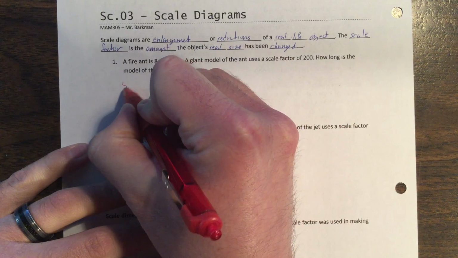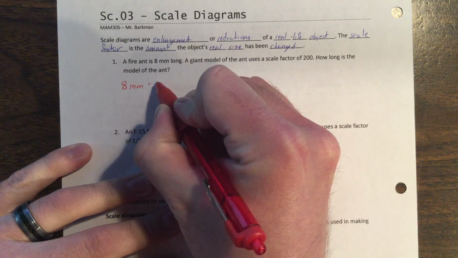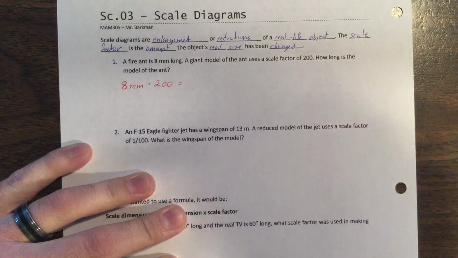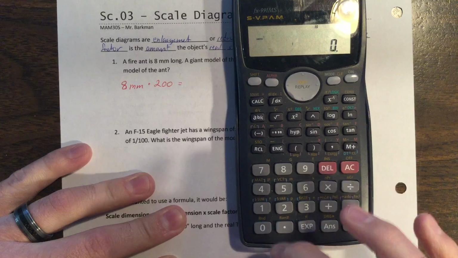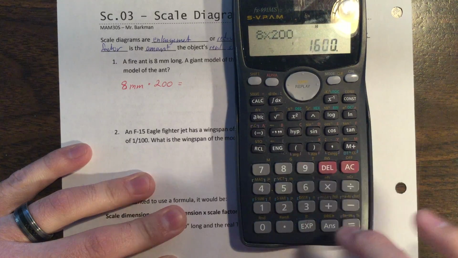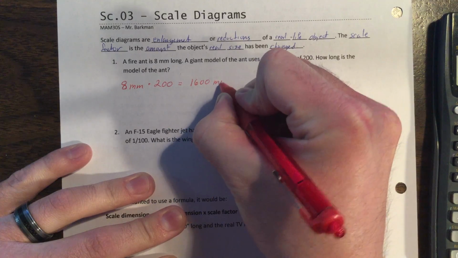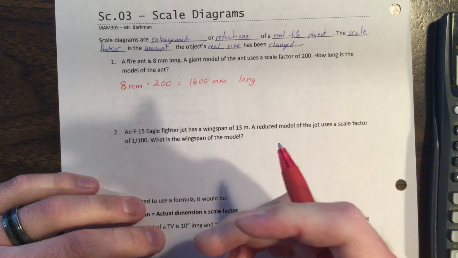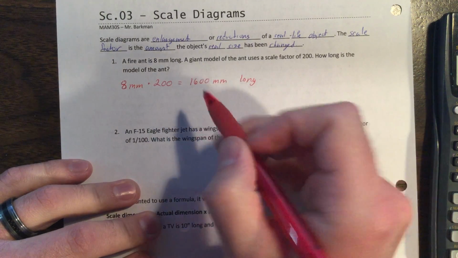So what we need to do is take our dimension of the ant and multiply it by 200, which is our scale factor. You can definitely use a calculator for this. 8 times 200 means that the model is going to be 1,600 millimeters long. It's all based on the scale factor.